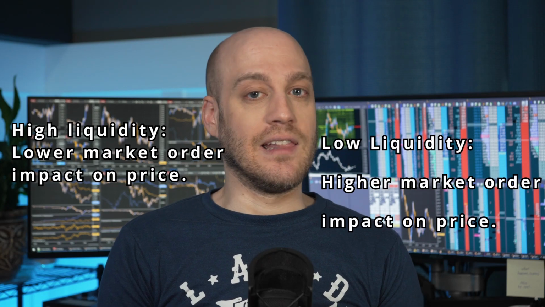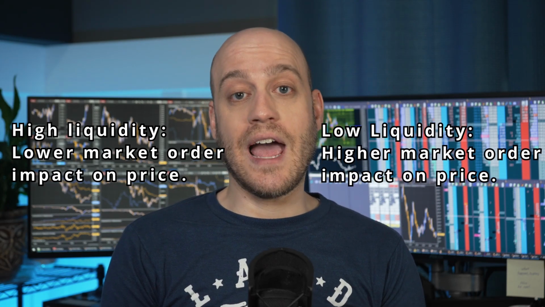The more liquidity there is, the less impact market orders will have on price. And on the flip side, less liquidity means market orders will have more impact. So you see, it all comes down to the orders that participants submit. That might sound simple, but it quickly gets complicated. So to help us sort things out, I want to introduce a model to you.